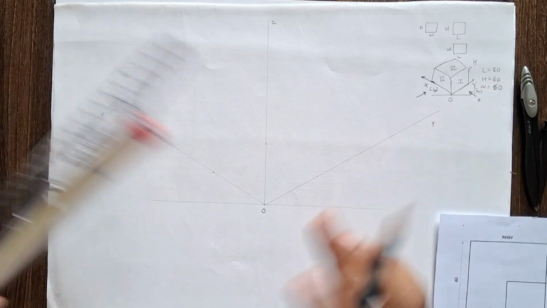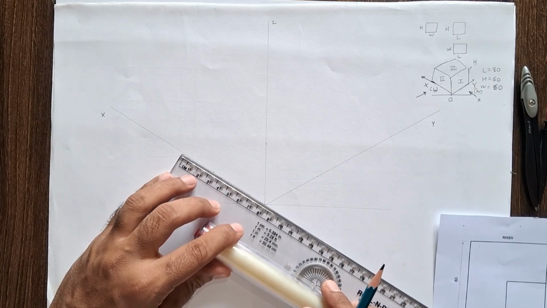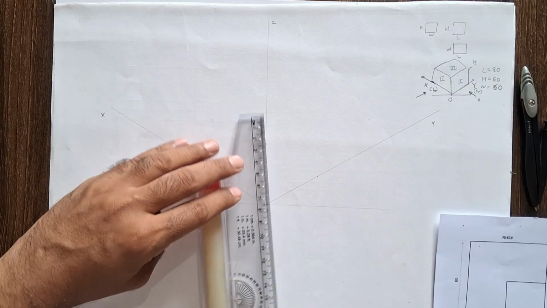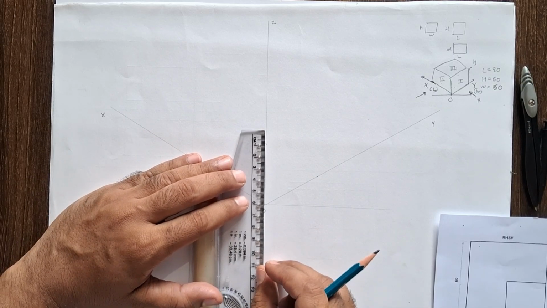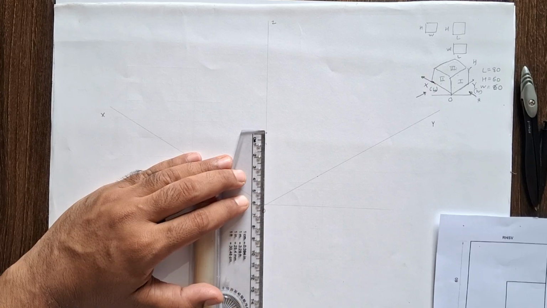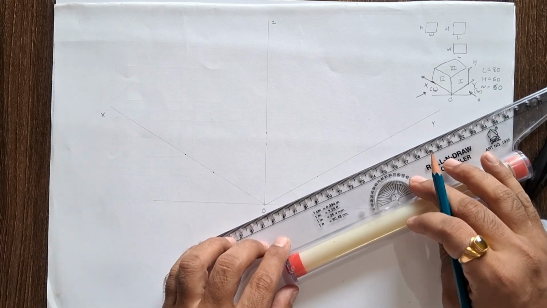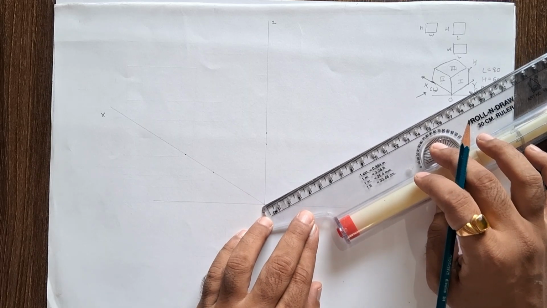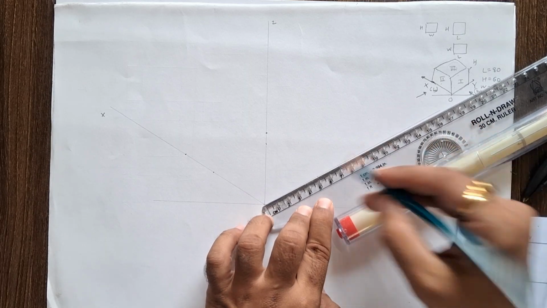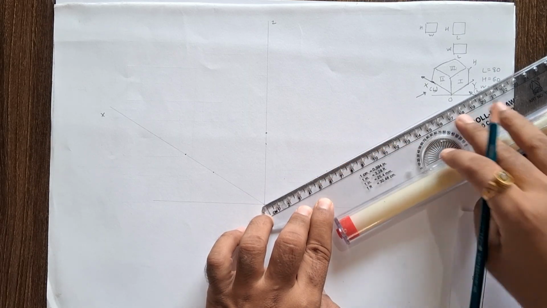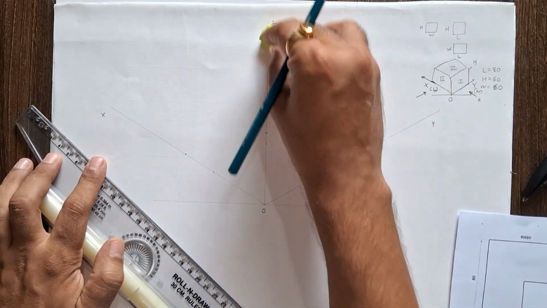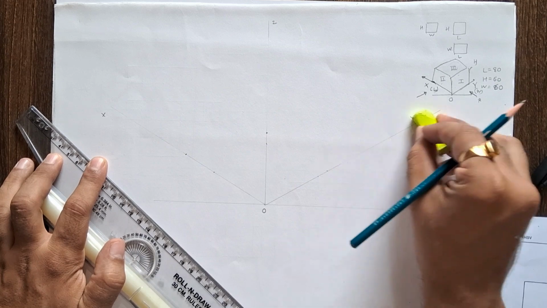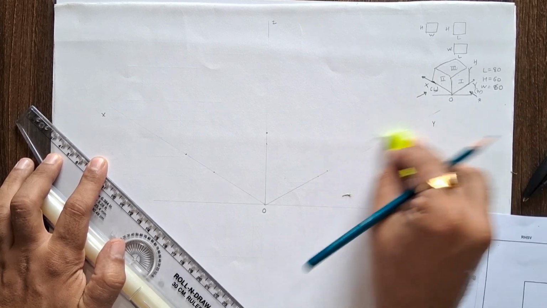Now length is 80 mm, so we will mark 80 mm length. Height is 60 mm, and width is again 60 mm. Now the extra angle lines, erase all these extra lines.